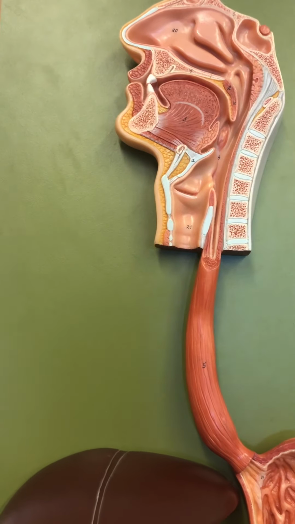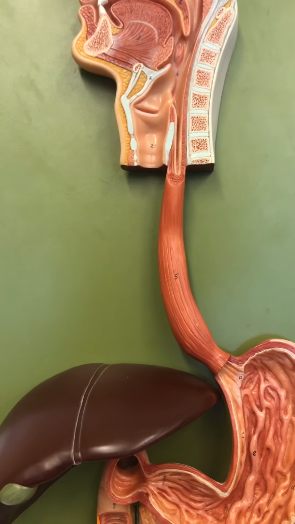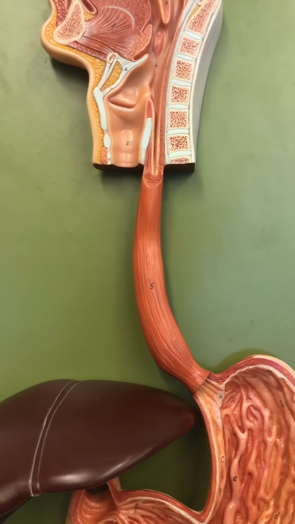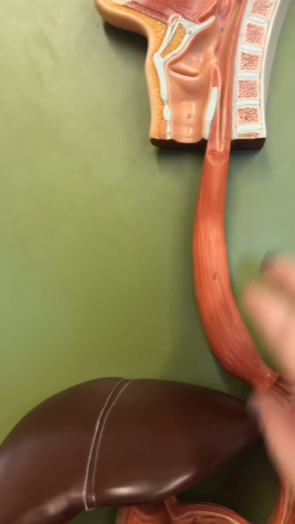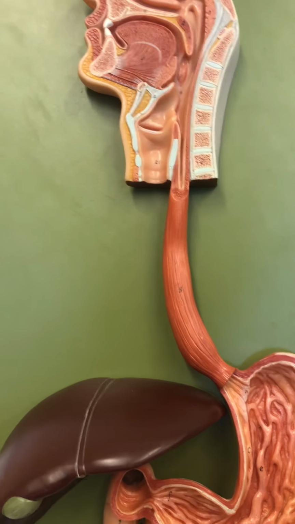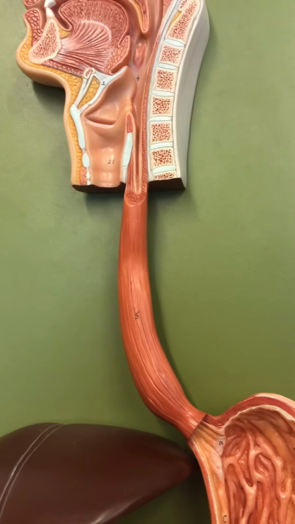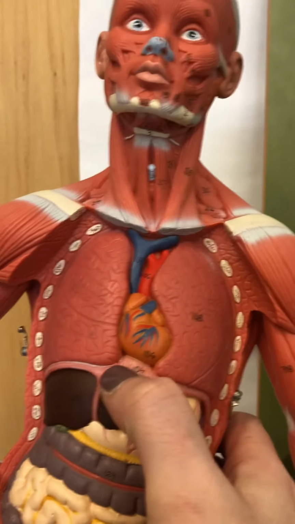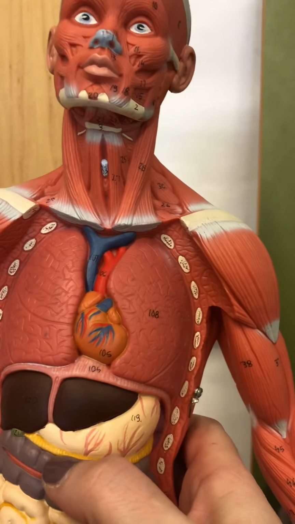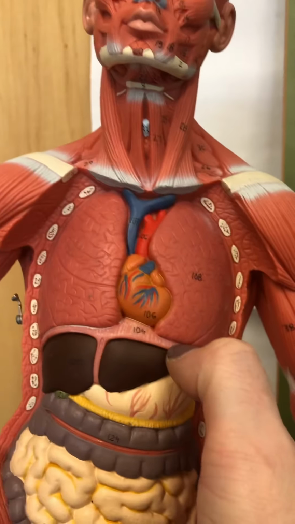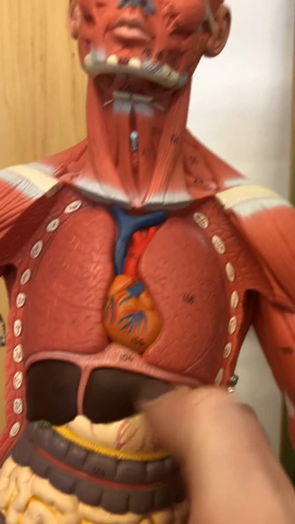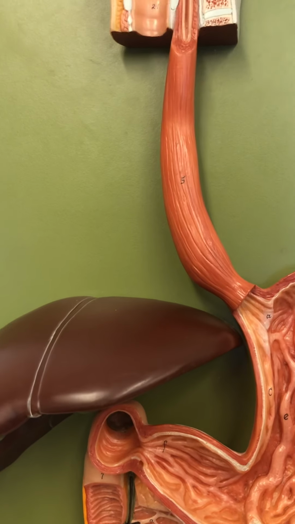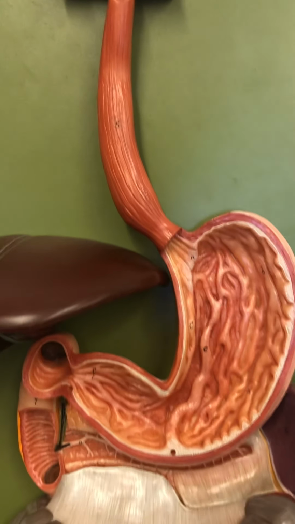Now the esophagus heads down into the thoracic and abdominopelvic cavity. So as it travels inferiorly from the thoracic to abdominopelvic, it's going to have to pass through the diaphragm. So if you remember, the diaphragm, if we look at this model, is a muscular structure that separates thoracic from abdominopelvic, but it's also a major respiration muscle. So it passes through there and it creates a little opening called the esophageal hiatus. And I'll show you that on another video on another model.